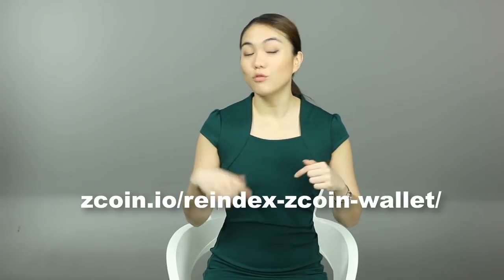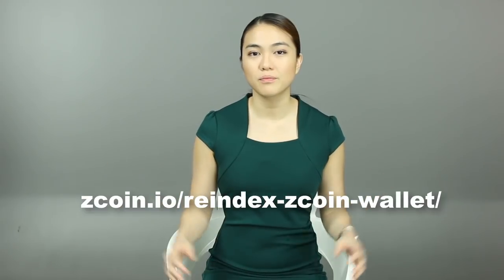Now if you would like a text version of the reindex instructions, it is available here. Click on it, read it, and take your time.